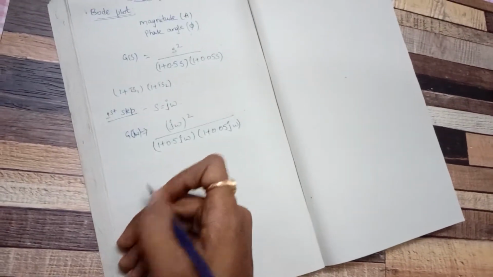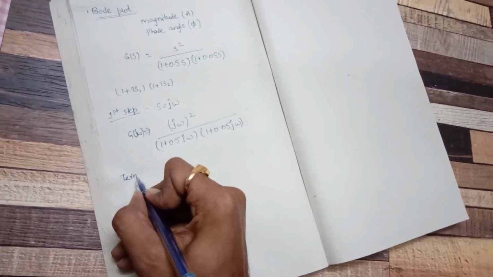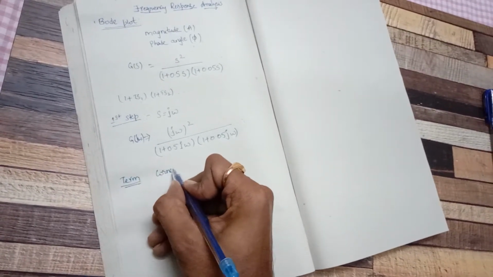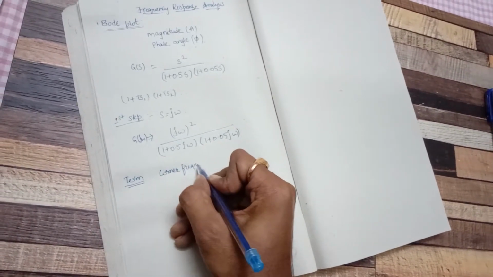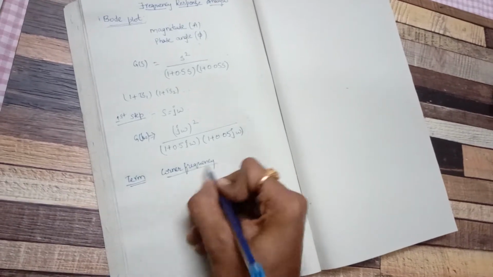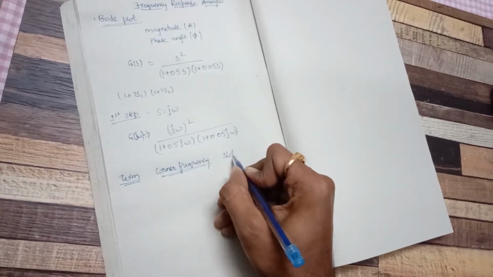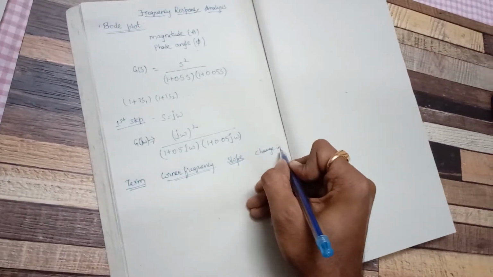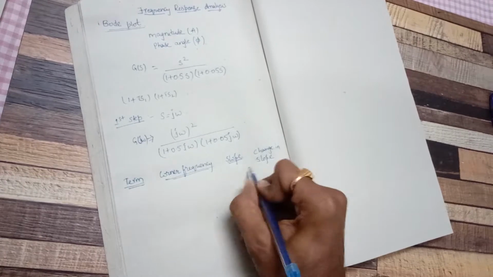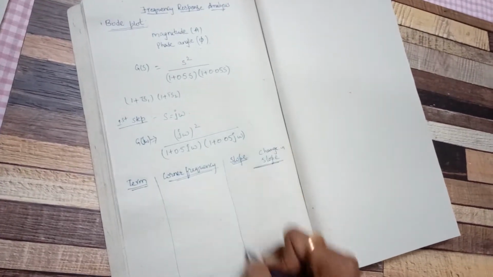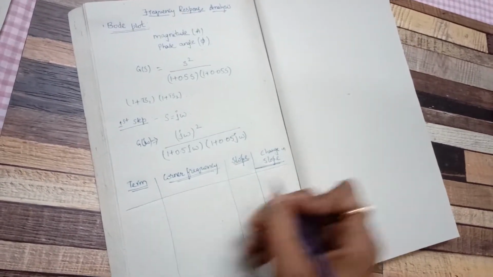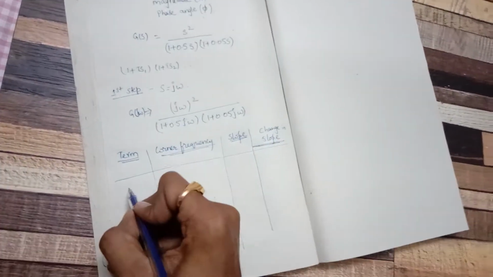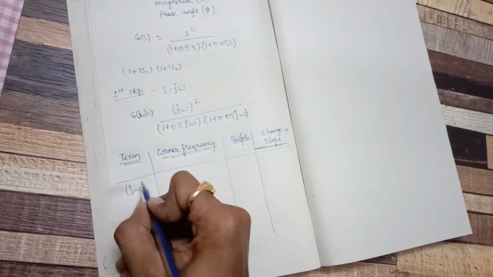Now let me draw a table with the term, corner frequency, slope, and change in slope. So I have drawn it, and now the first term is j omega whole square.